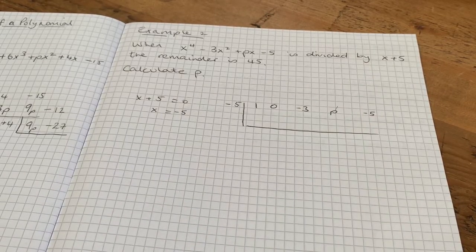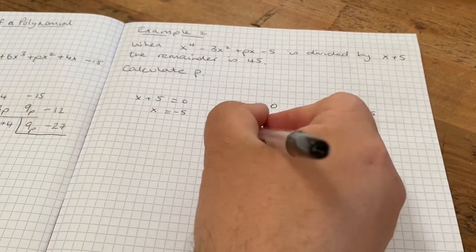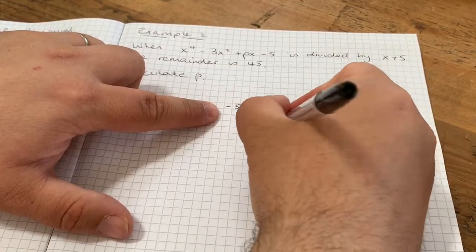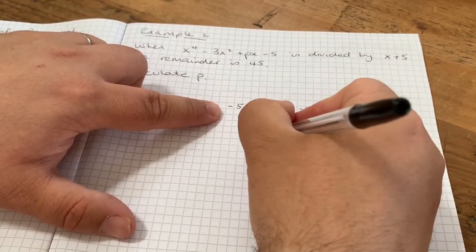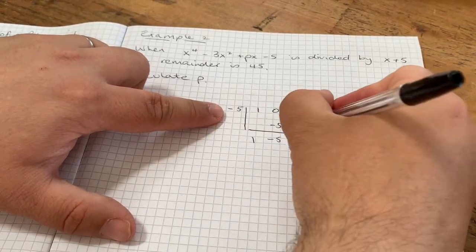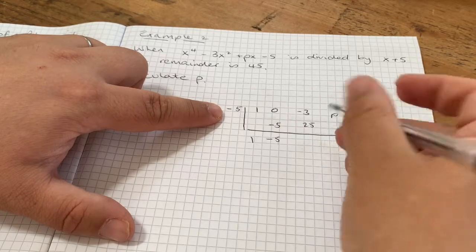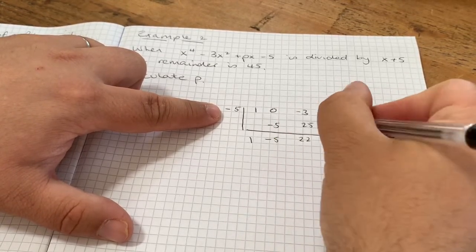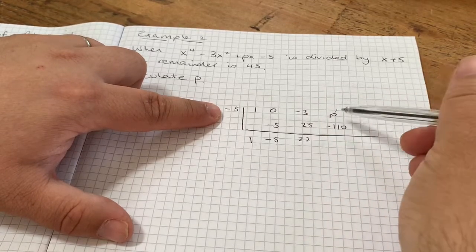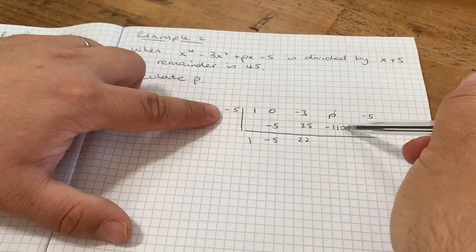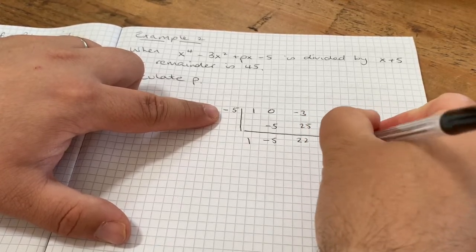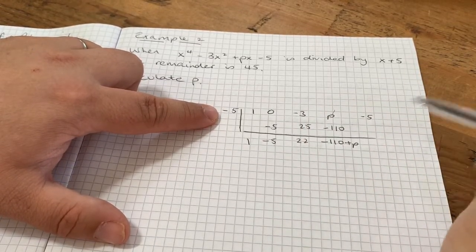Alright, we're going to do the same process as normal, so you're going to drop the 1 down, multiply to bring it up, drop the minus 5 down, multiply to bring it up to get 25, add to bring it down, multiply to bring it up, and add to bring it down, so minus 110, add p. Don't just put the p on the 110.